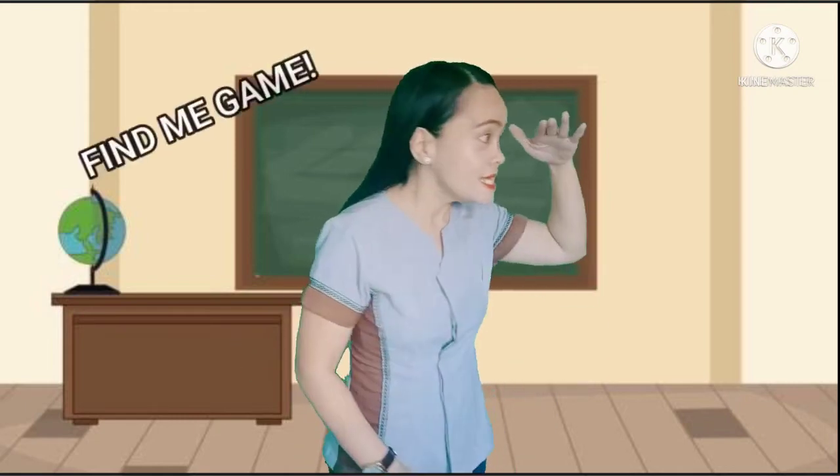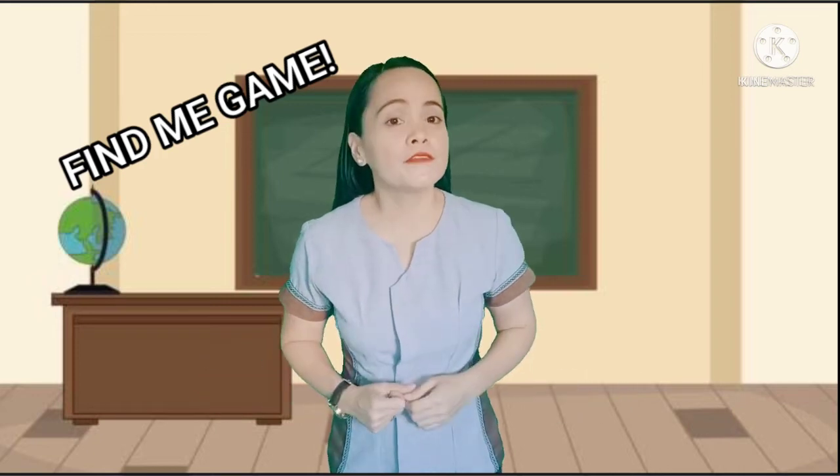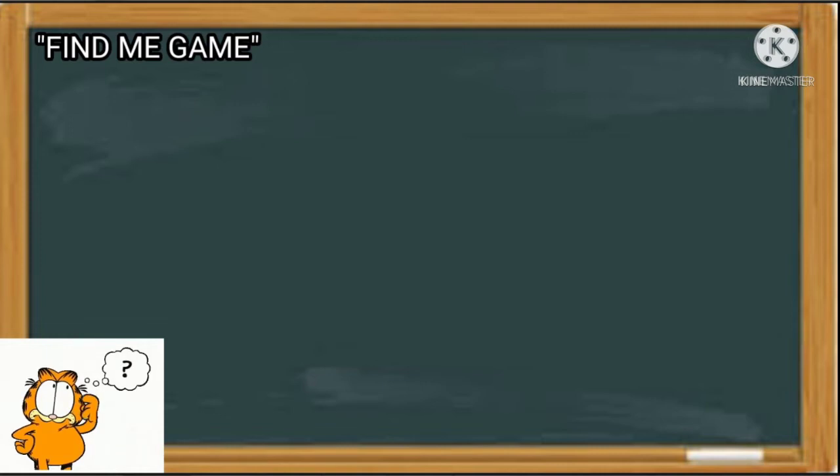Science learners are always eager to discover and learn. Right? Wow. Yes, indeed. So, get ready for this activity time. I challenge you to do your best for this activity. Our first activity is the Find Me game. For this activity, you are given 1 minute to answer.